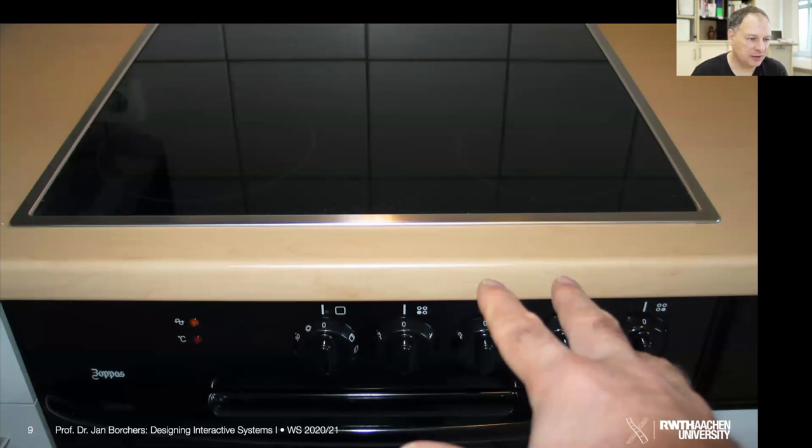This is my old stove that I used to have at home. And you can see here the mapping between these controls. These are the four controls, and the four plates are arranged in the typical order, in a square, basically. So we've got an issue, right?